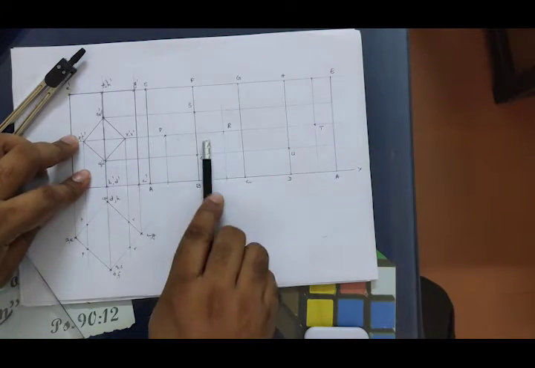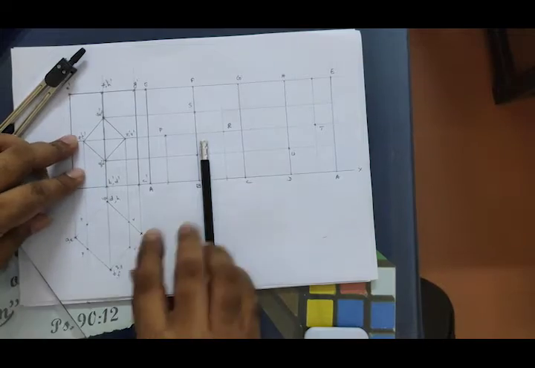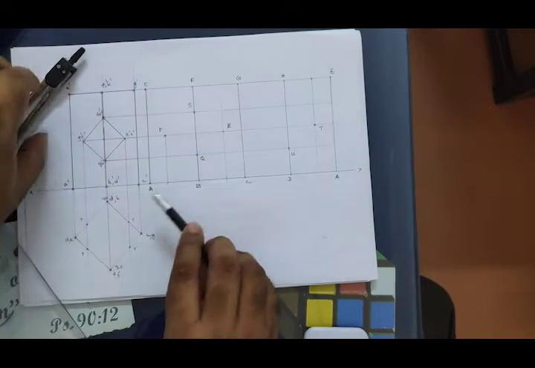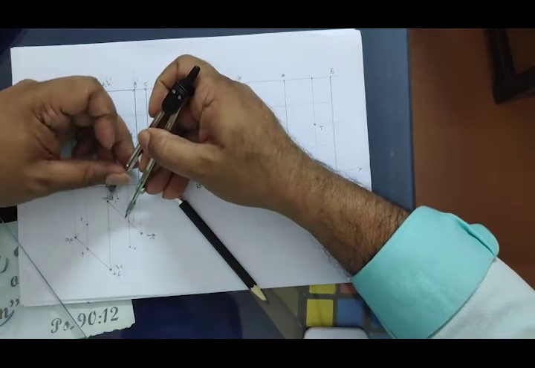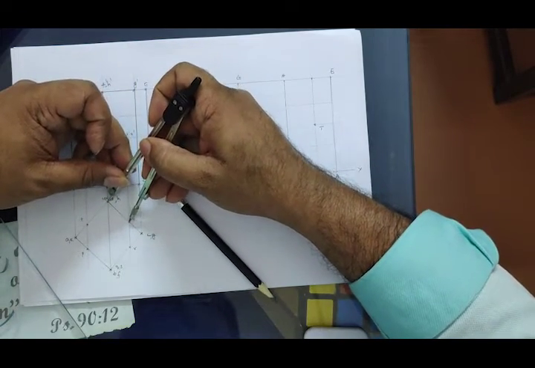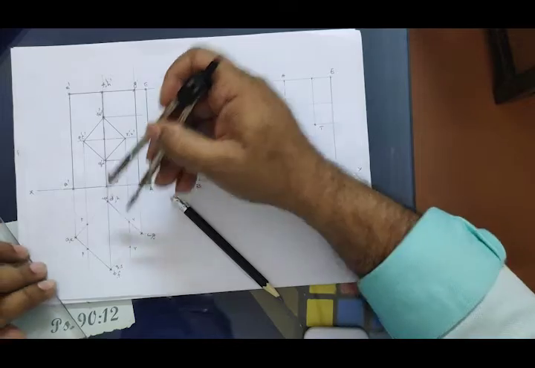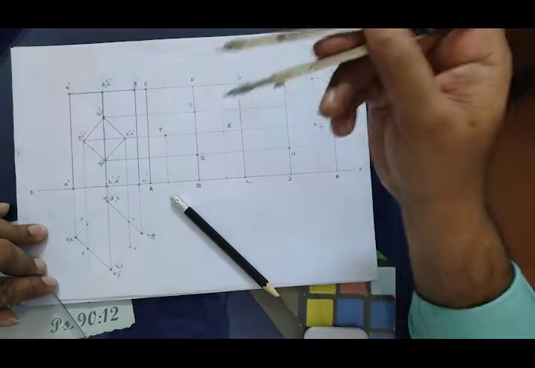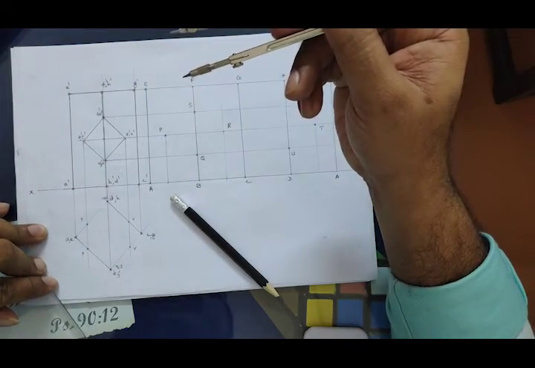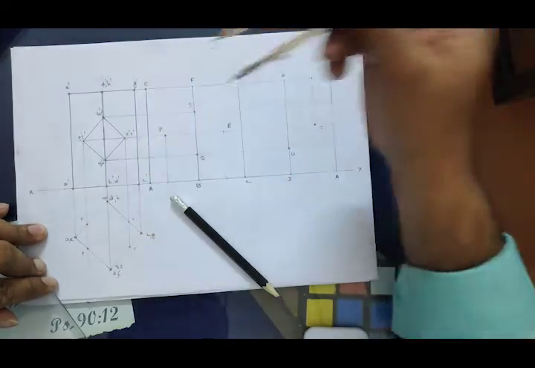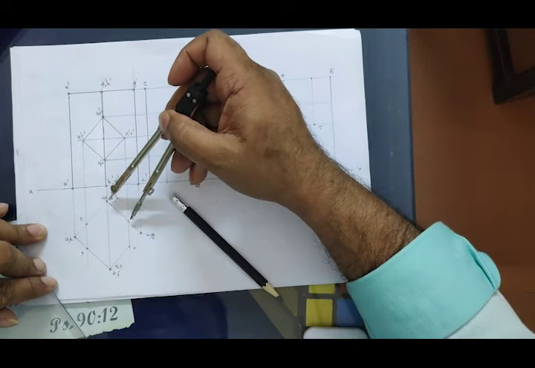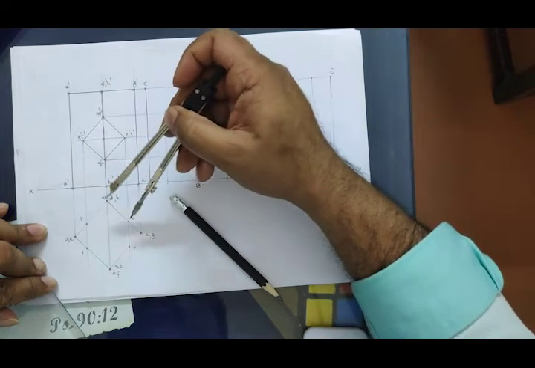Then point V. Point V is located on the top surface, and it is this much distance away from point H towards G. Point D is located on the base.